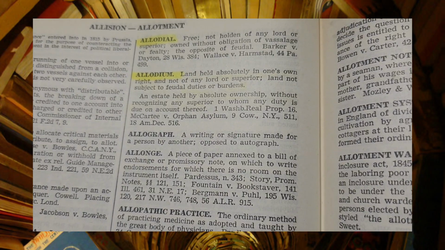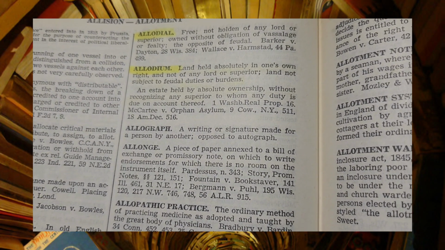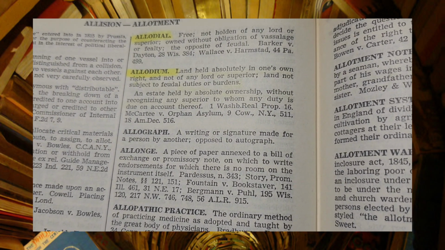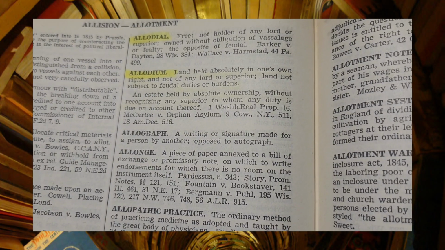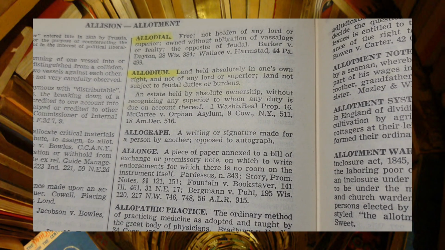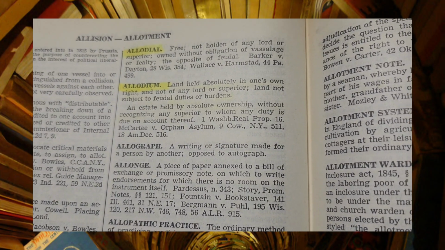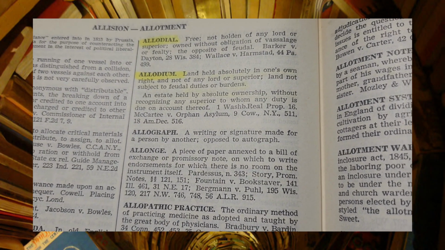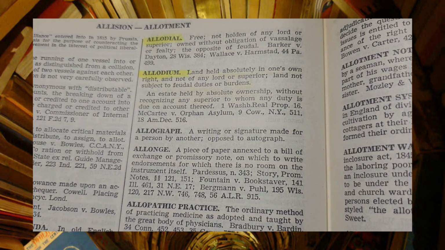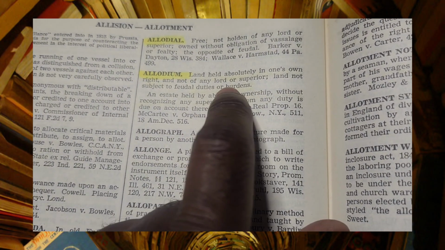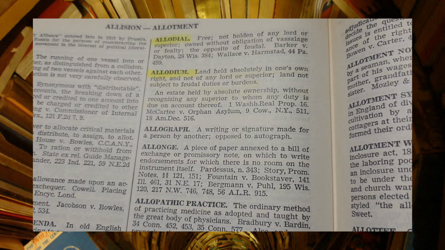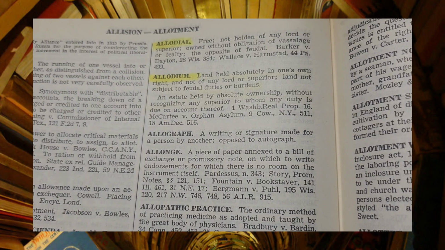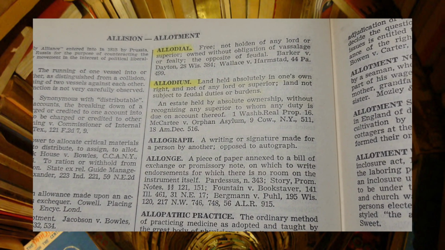And we're going to continue to read. Allodium, that goes along with allodial. Allodium, land held absolutely in one's own right and not of any lord or superior. Land not subject to feudal duties or burdens. These feudal duties or burdens can consist of taxes levied upon your land, some type of burden, some kind of duty to perform. Taxes, which in antiquity could be X amount of lumber, wool, or produce coming from your property.